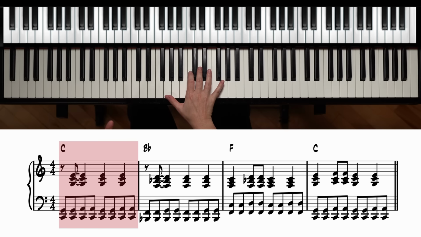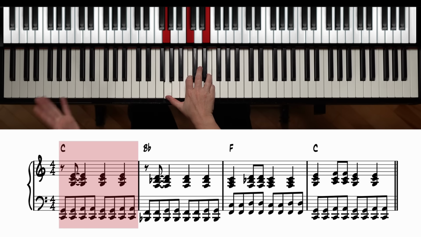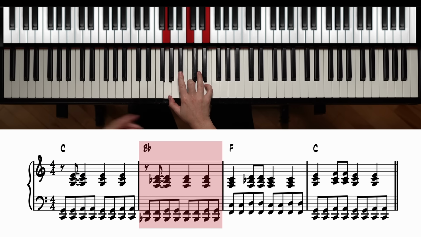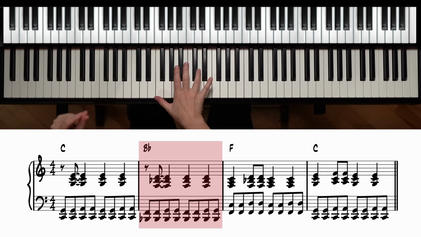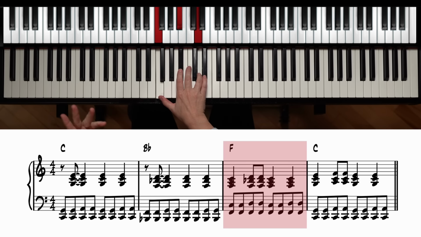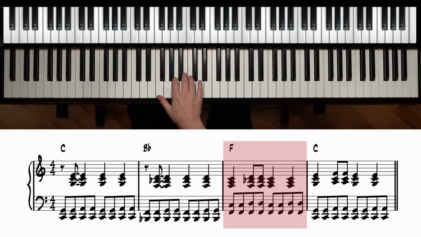All right, so the first one is going to be on the up of the 1, then we play the chord on the 3 and the 4. So it's like 1, up, 3, 4. And we do the same pattern on B flat. 1, up, 3, 4. When we get to F, this one is going to be a quarter note, 8th notes, quarter note, quarter note.